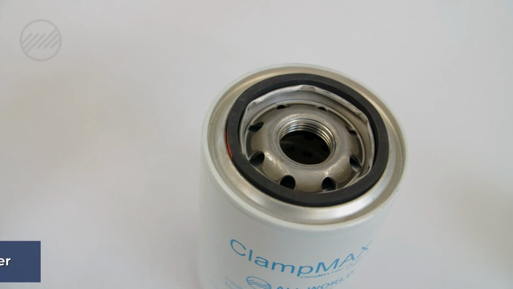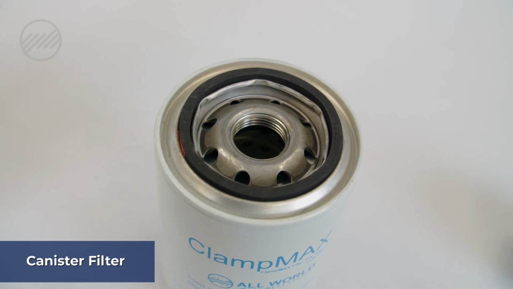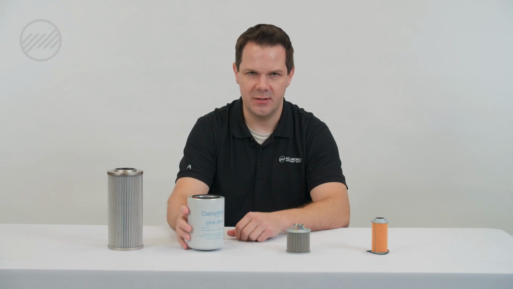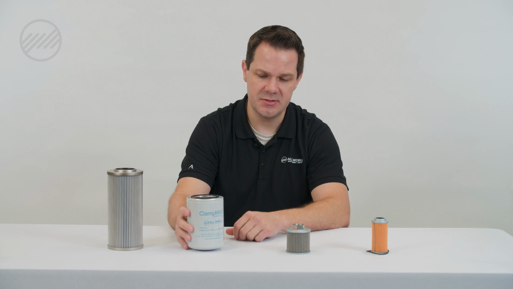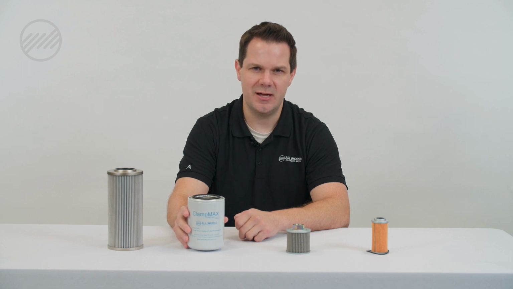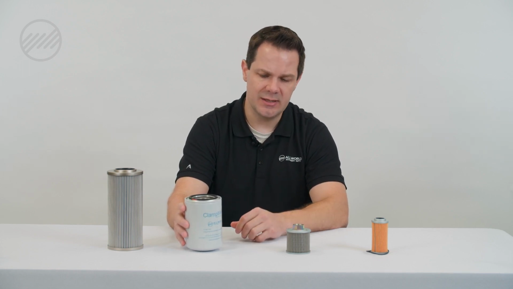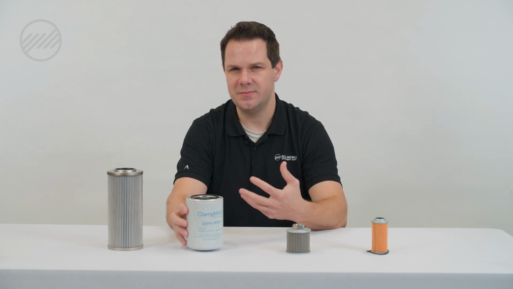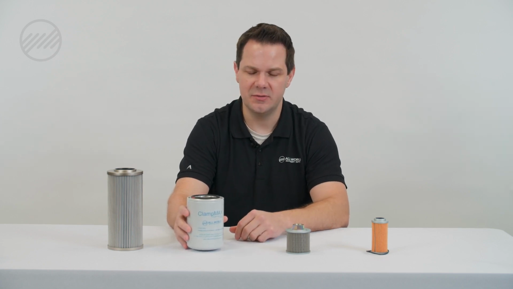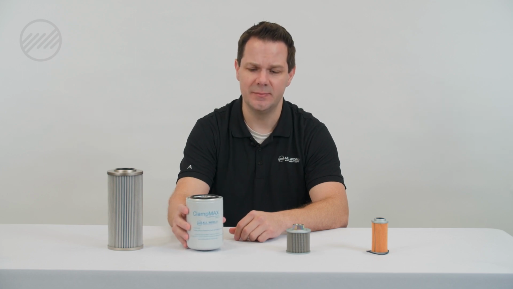This particular canister filter, this is a spin-on filter, oil filter, much like you find in the automotive industry and several other industries, where this is not a high pressure filter. This is typically something in your return line or circling in a filtration loop. Your pressure ratings are typically no more than 200 to 250 psi, and these are typically rated by the micron.